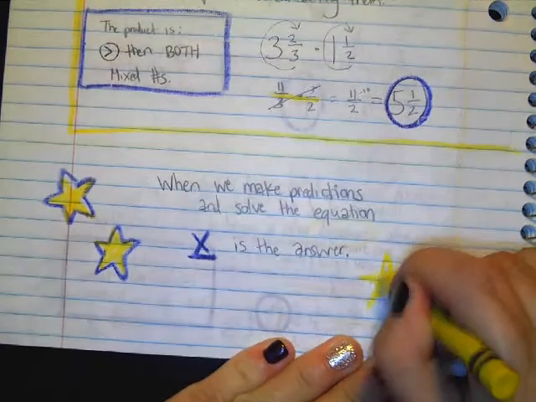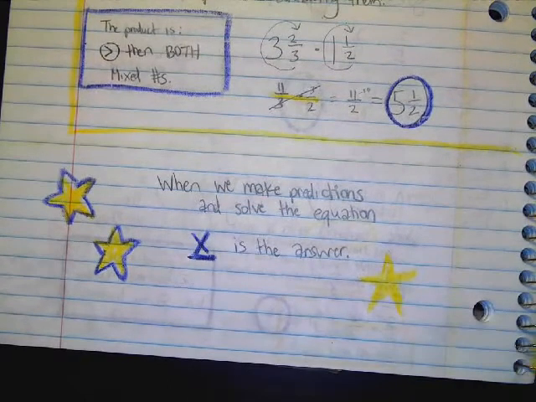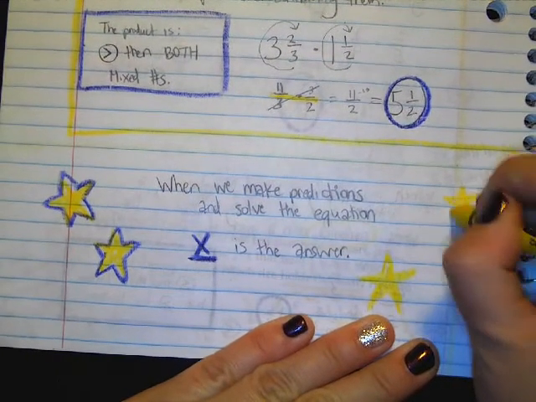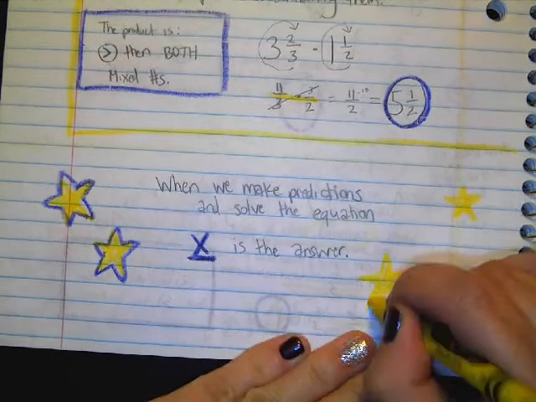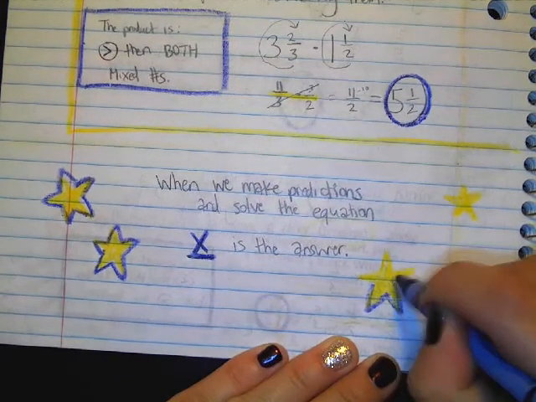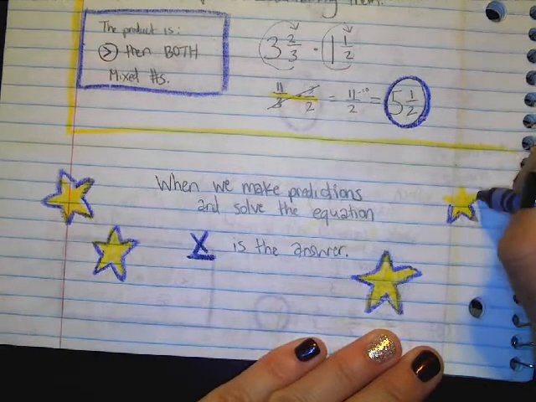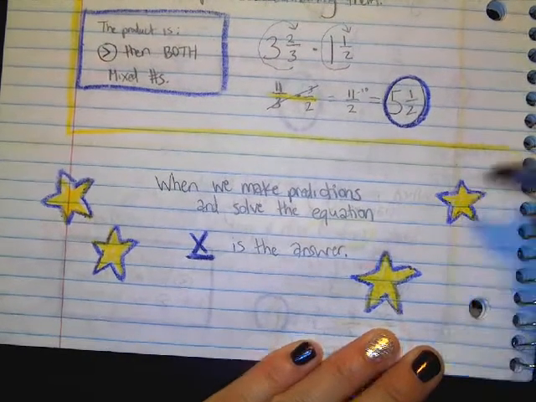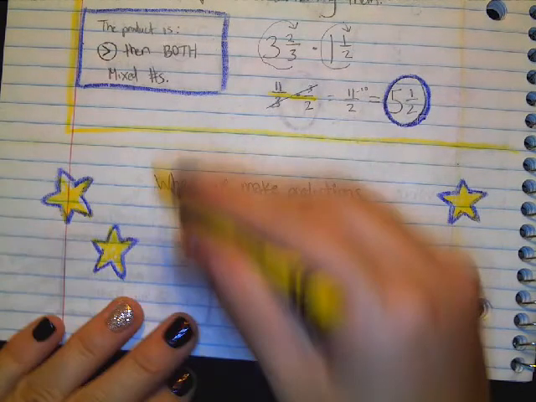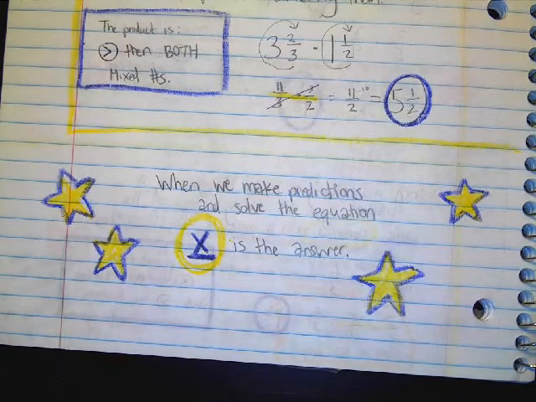So that's all I want to make sure you understand as we start the next practice part, is that when we are doing this, we're not just throwing in a letter that is confusing. We're just saying that X stands for the product, or X stands for the answer. Okay? So go ahead and make a couple more stars. If you are behind, then don't worry about doing more stars. I'd rather have you get the writing and move on with us. Just so you know, we are looking at X as the answer.